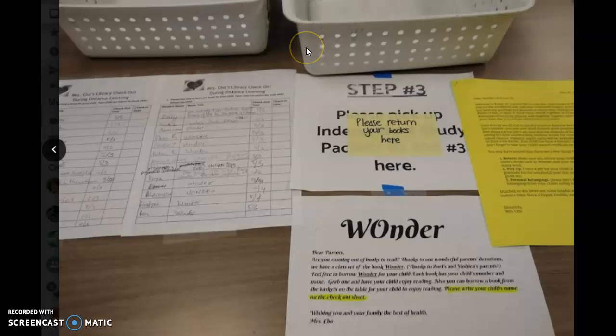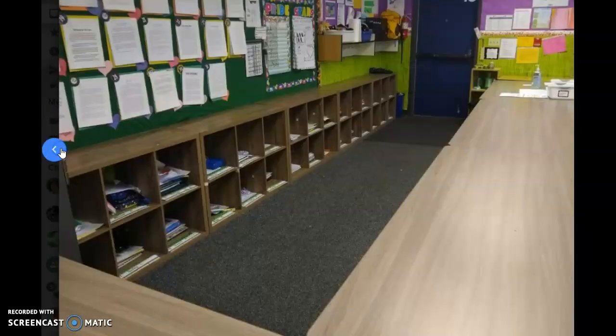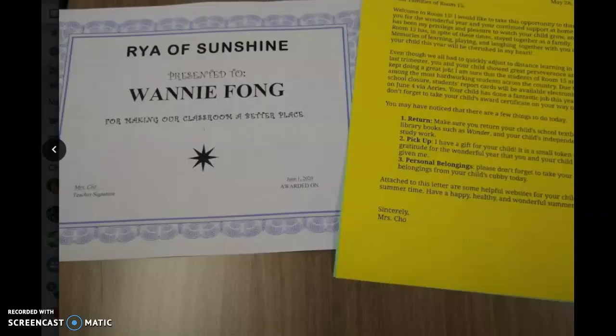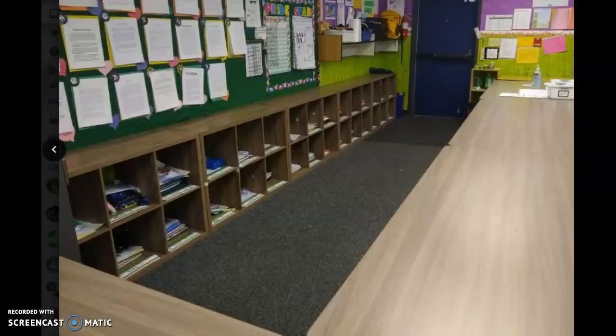Here are a few pictures that I have already taken so that I can show you the classroom setting, okay? A little something from me, okay? And everyone has something. Everyone has a unique certificate based upon your character traits. Amazing. This is the classroom setting.